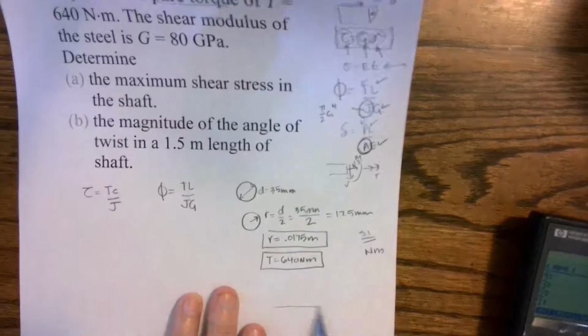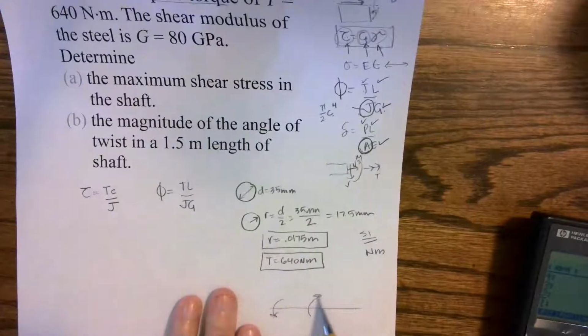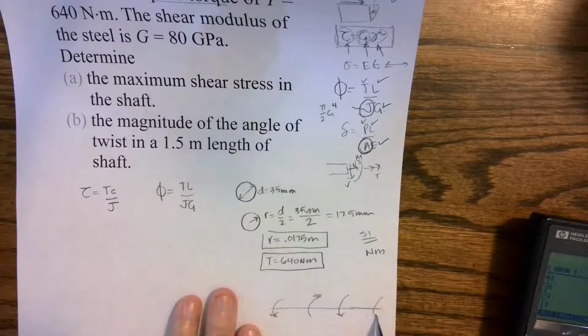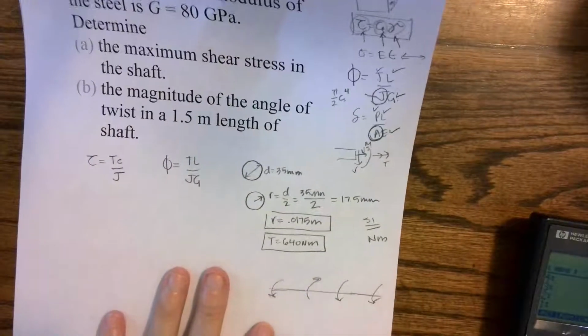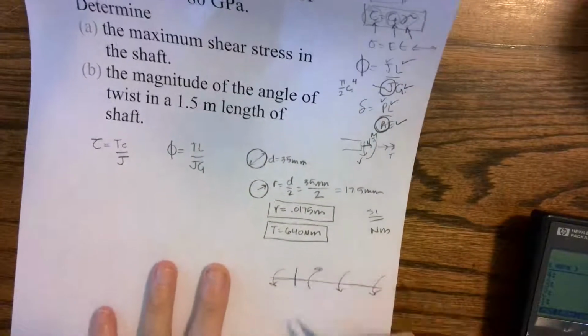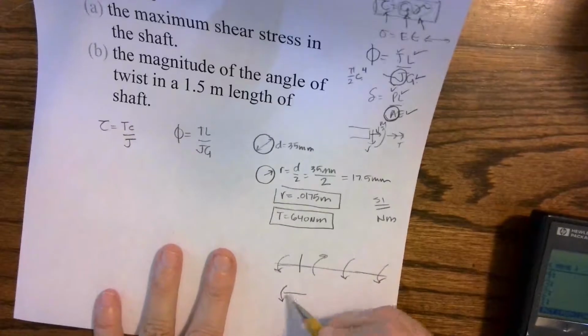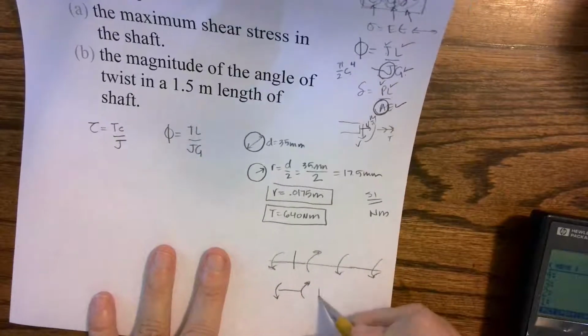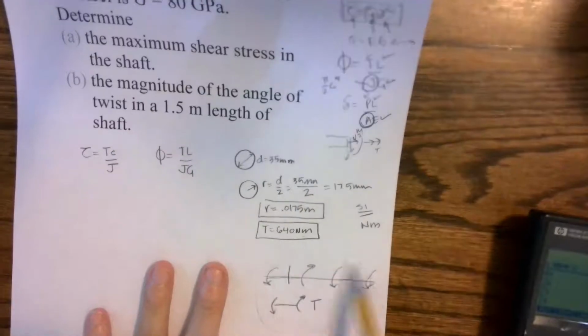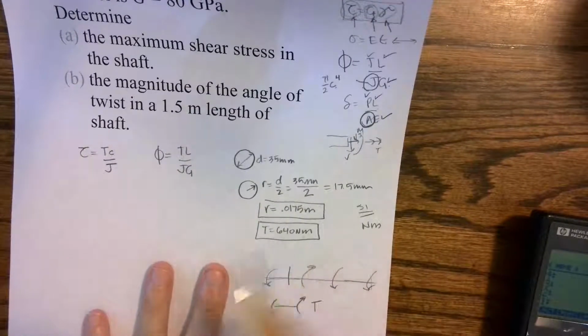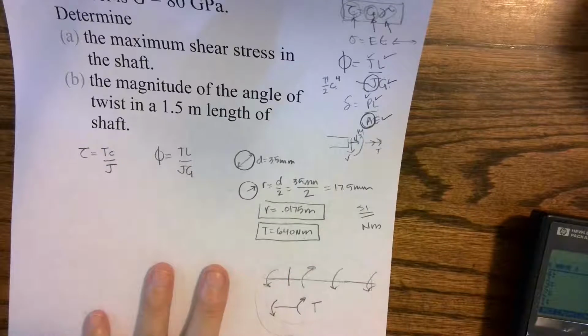So that would be like if I had a system of pulleys and gears, and I said, well, for this segment right here, what's going on? So I could cut it, I could find my internal, and that would be my torque for that section. So we're just telling you, instead of making you go through all of this work, we're just telling you the torque is 640 Newton meters.